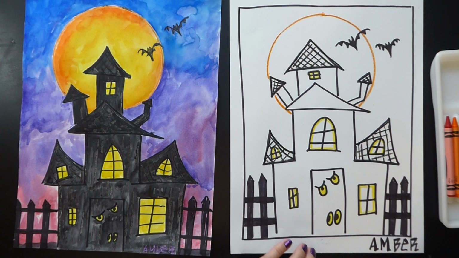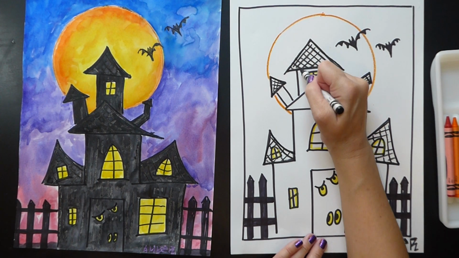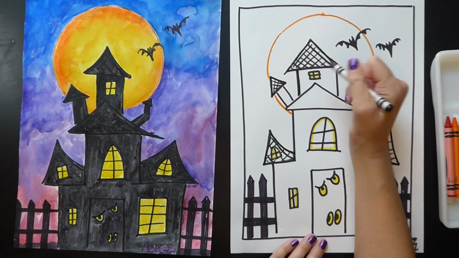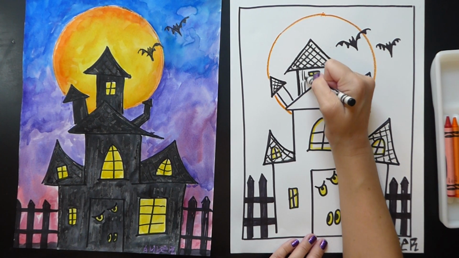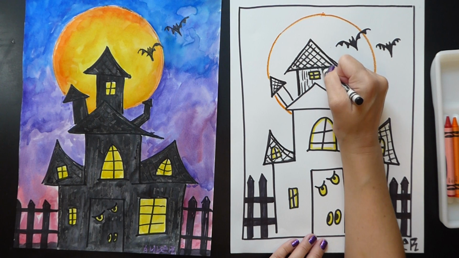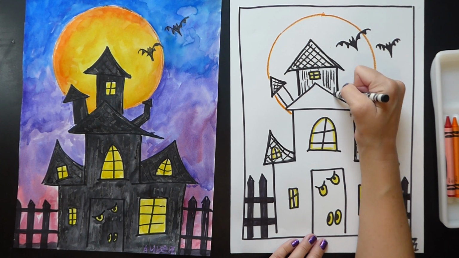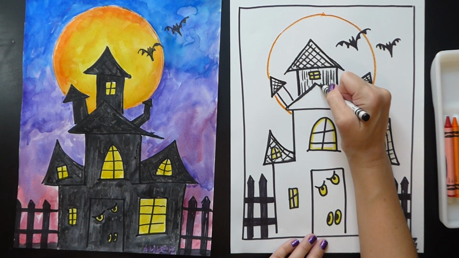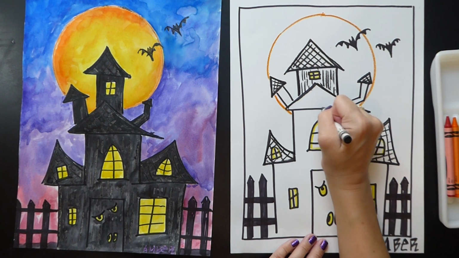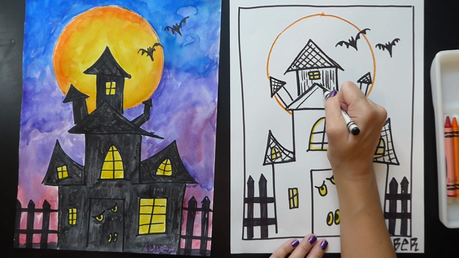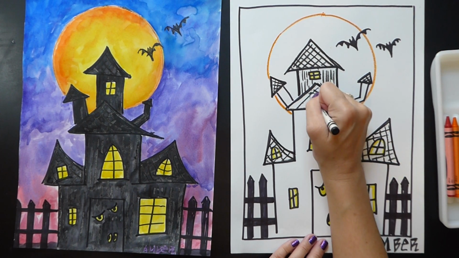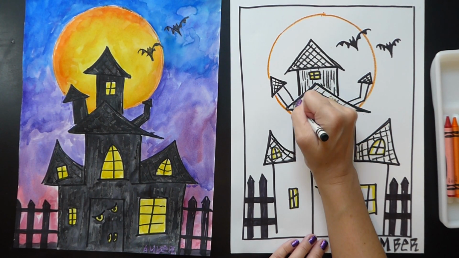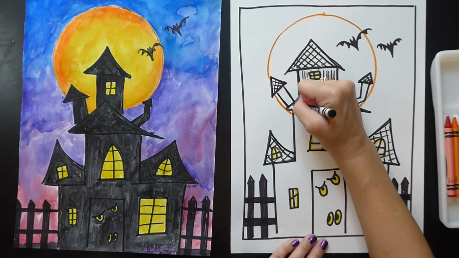And then I added some lines to the haunted house to make it look like boards. So I'm going to outline this one. And then I add some lines for some boards. And they're not meant to be perfect. Another. I added lines to this one.